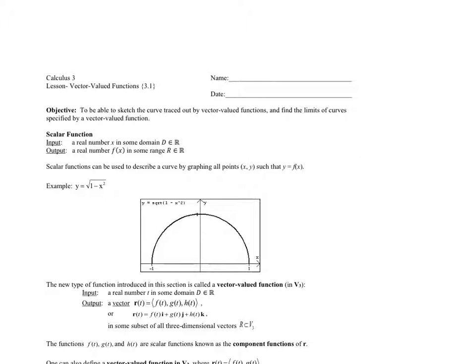All right? So if you look at it here, you have an input. We're calling it a real number t. But the output is going to be f of t, g of t, h of t. Okay, so maybe you don't like that. How about x of t, y of t, z of t? It doesn't matter what you call it, it's all the same.